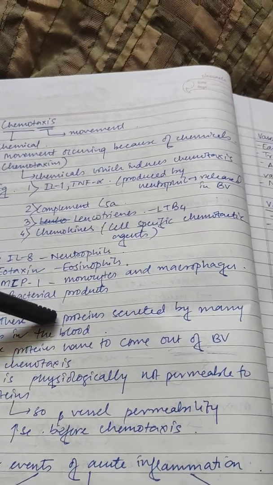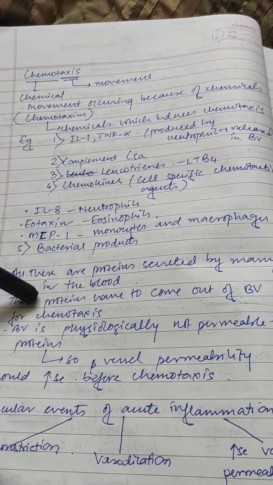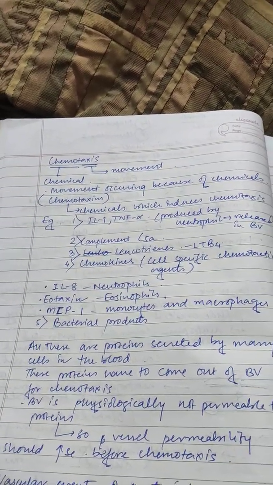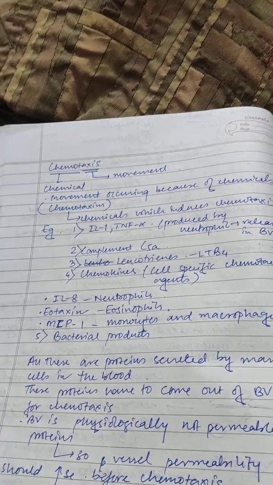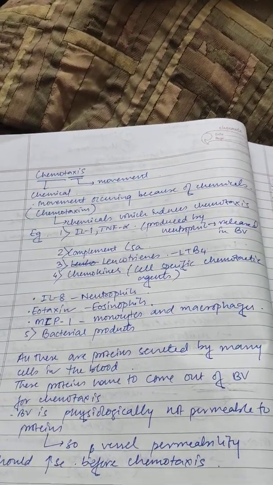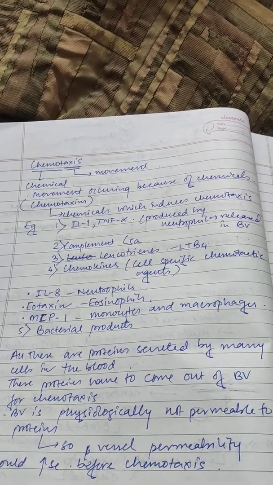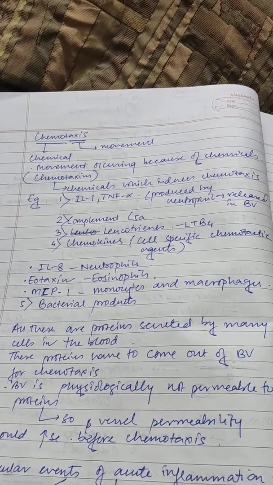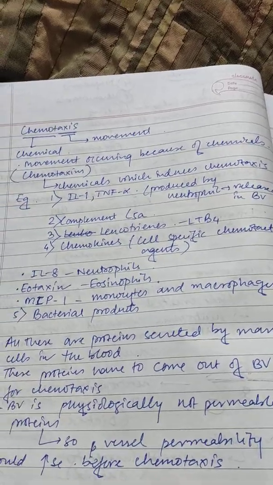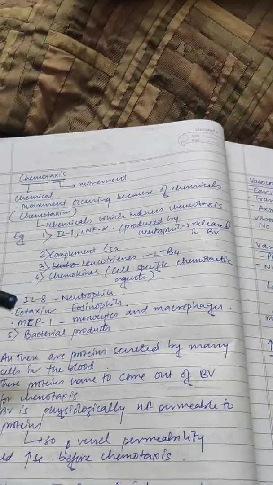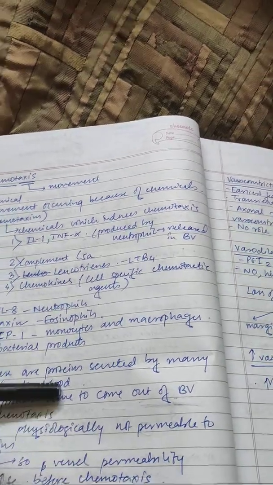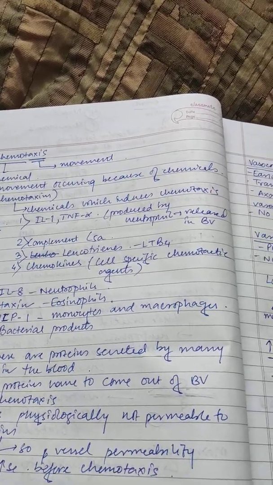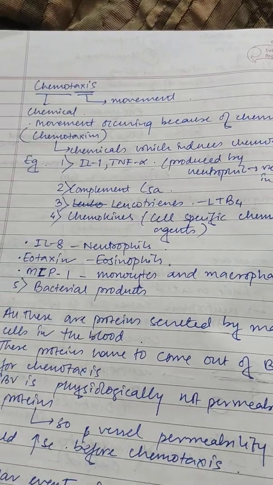So all these are basically proteins secreted by many cells in the blood, right? All these proteins will have to come out of the blood vessel for chemotaxis. The blood vessel, as we all know, is physiologically not permeable to proteins, so we need to increase the vessel permeability. Vessel permeability should be increased before chemotaxis. You have to note this point: before chemotaxis can happen, the vessel permeability must increase. So we need increased vessel permeability for chemotaxis, the final step of acute inflammation, to happen.